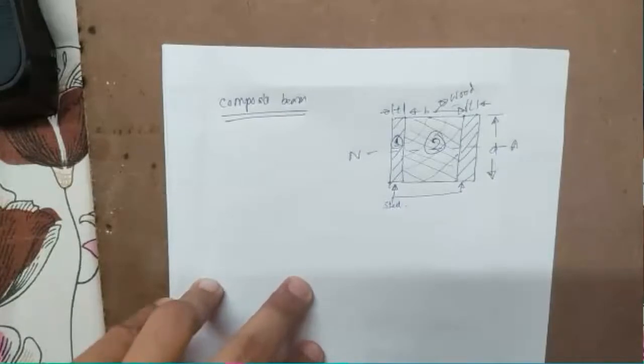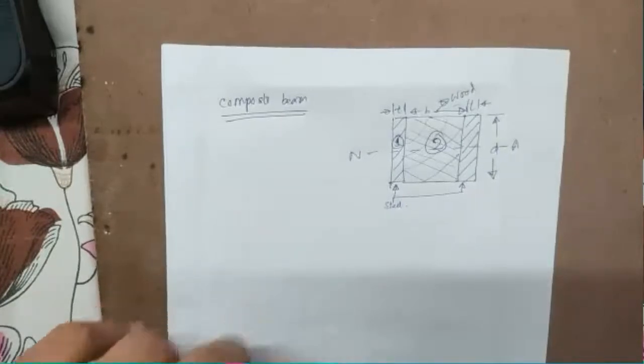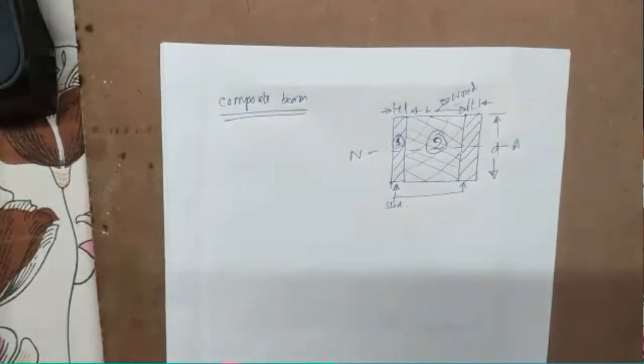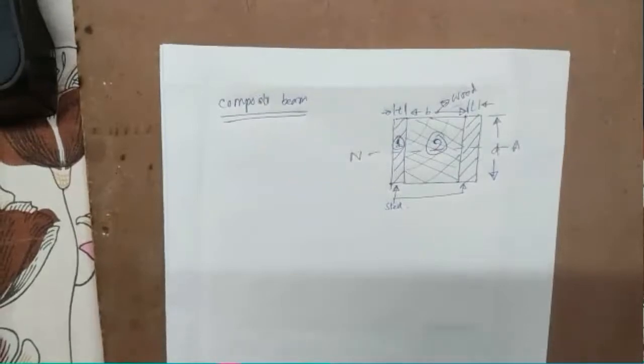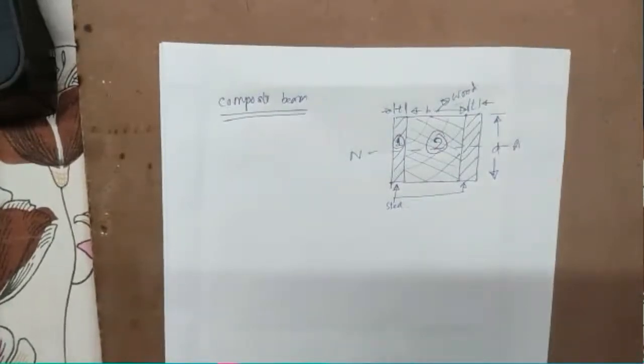Now in this case if we want to find out what will be the total moment of resistance, we will go for a quick derivation.